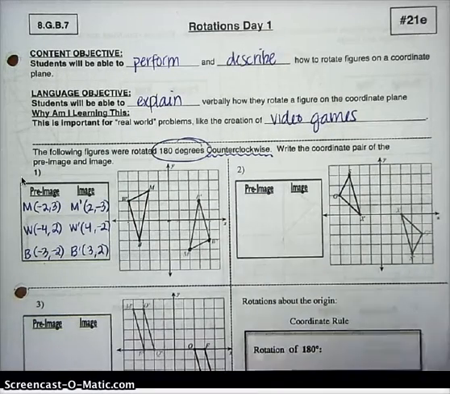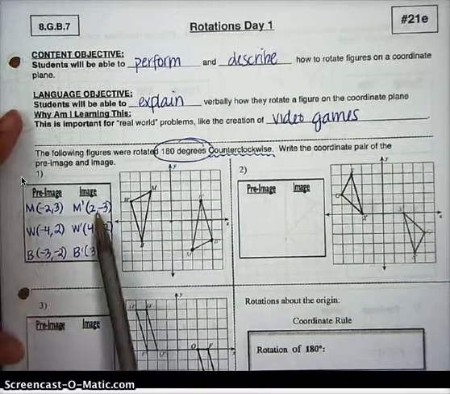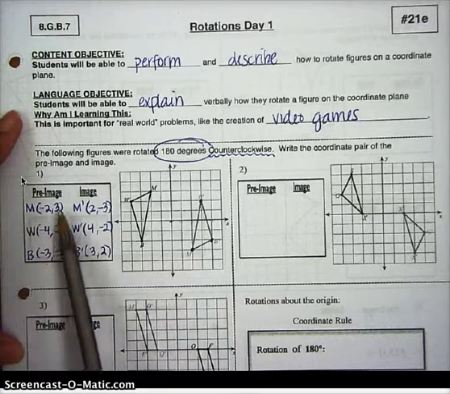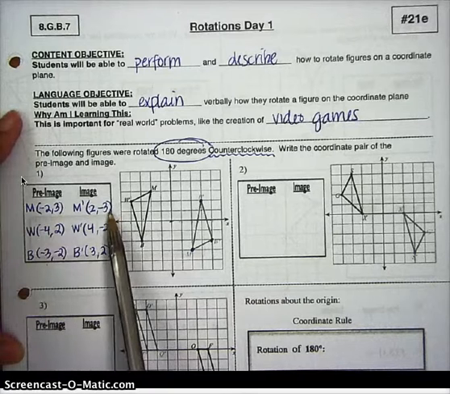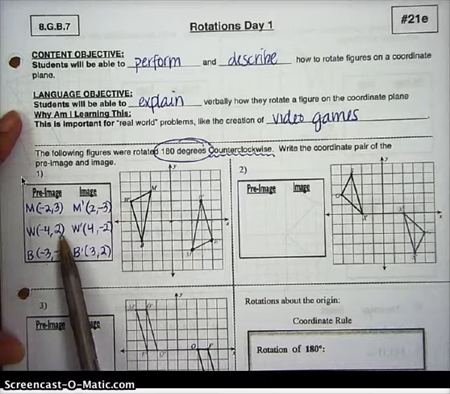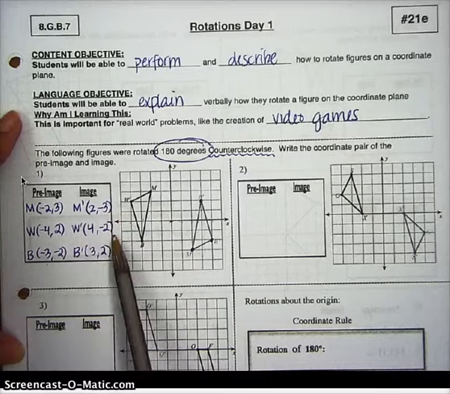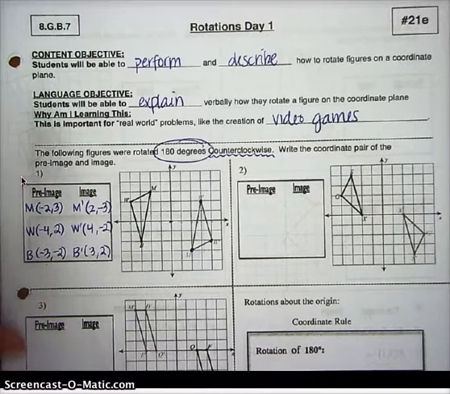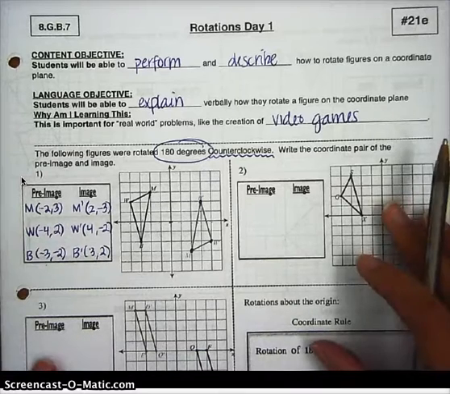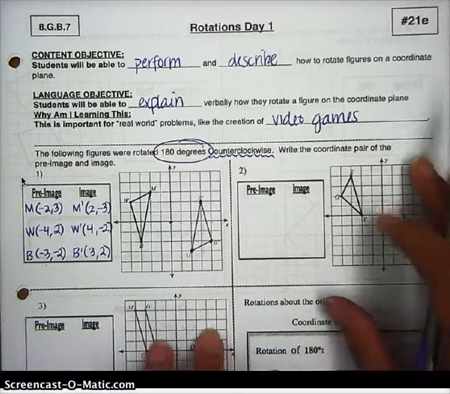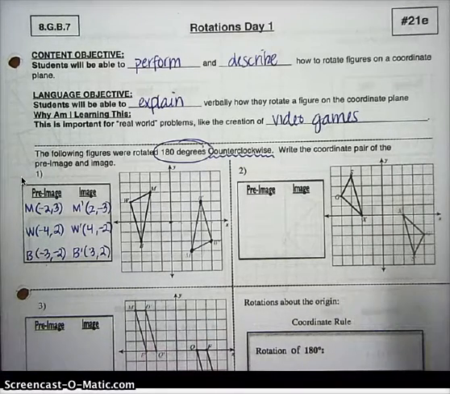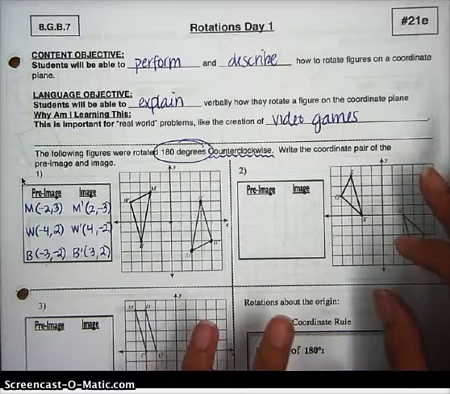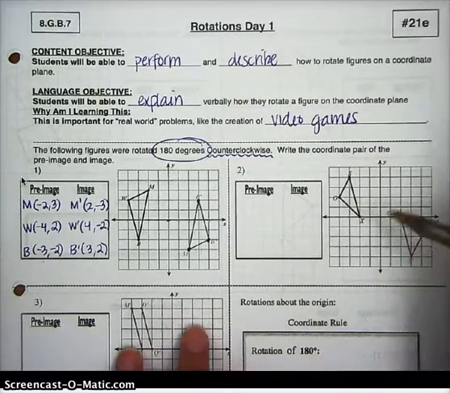Now, I just want you to take a look. From M to M prime, look at the coordinates. It went from -2, 3 to 2, -3. For W, it went from -4, 2 to 4, -2. And then for B, it went from -3, -2 to 3, 2. Are you guys noticing a pattern? Yes? Okay, so now to make sure, because sometimes we recognize patterns, but we're not always right. Okay, we sometimes assume too much. So before we make that assumption, we're going to try example number 2.